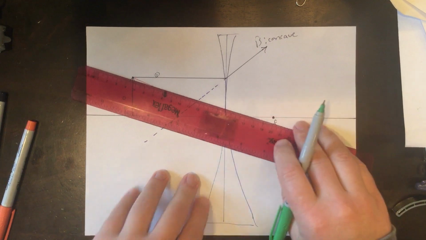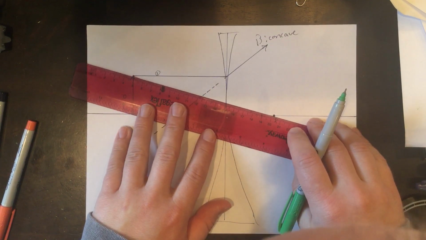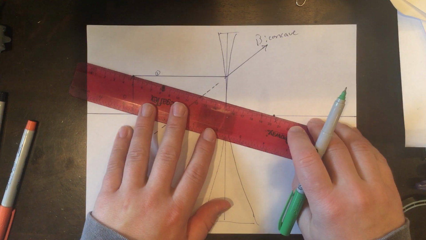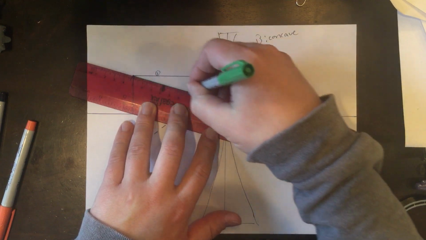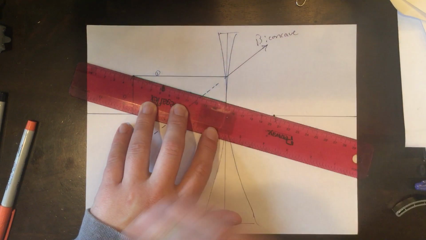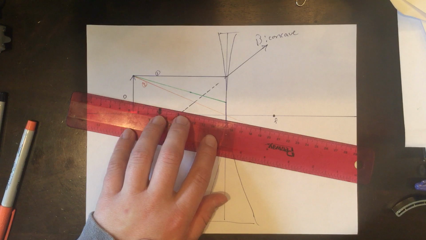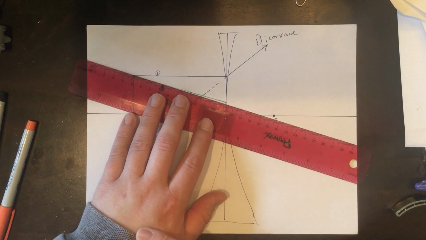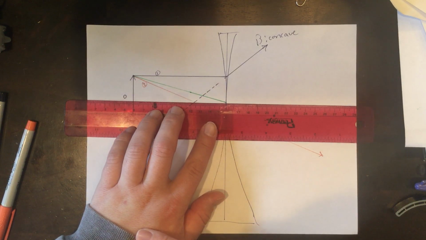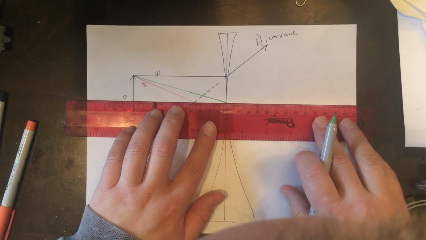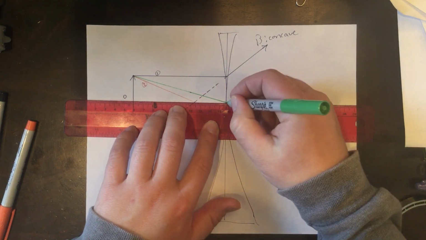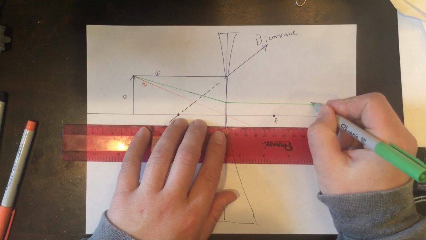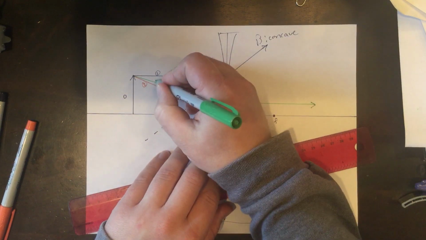So this is the weird one. It points at this F. It points right at this F, but don't go all the way to it. Stop at the lens, and then it shoots out straight. Now the one thing we should know, I already said it how many times, it's a diverging lens.